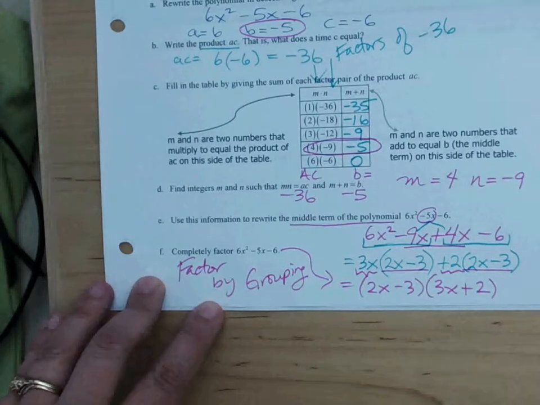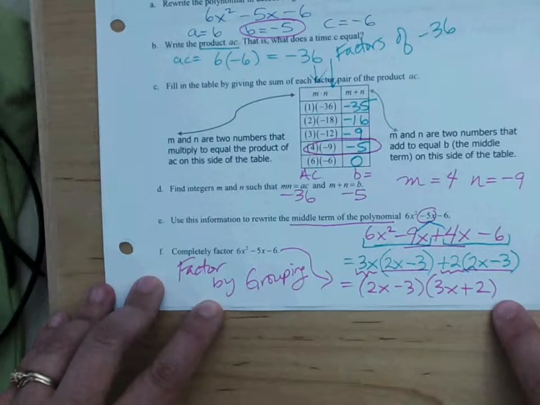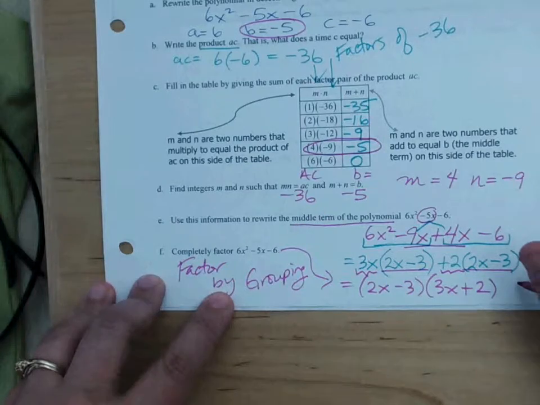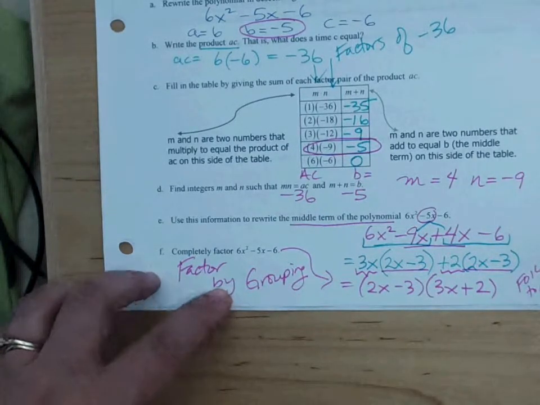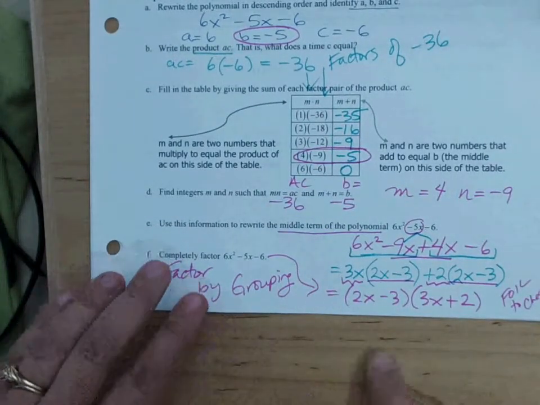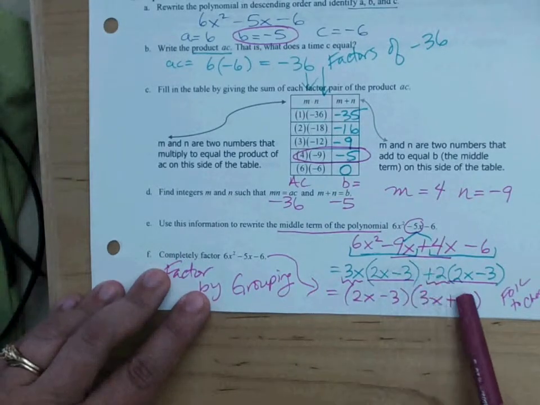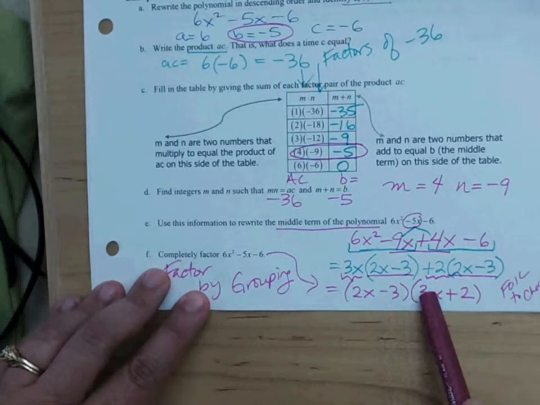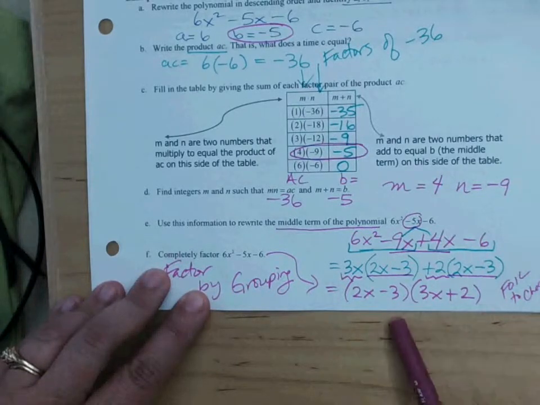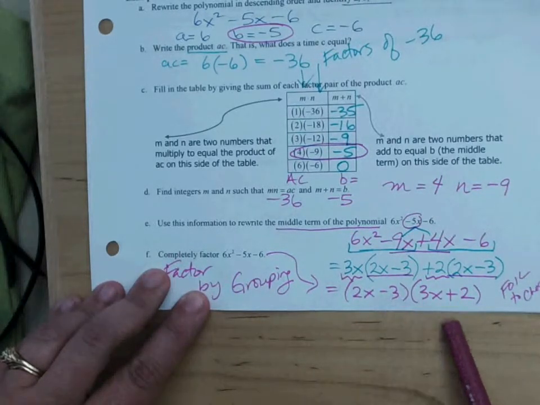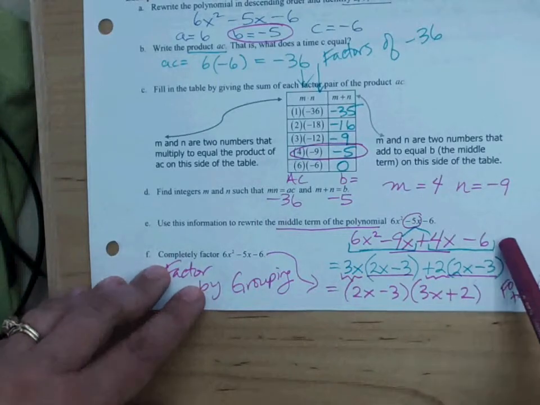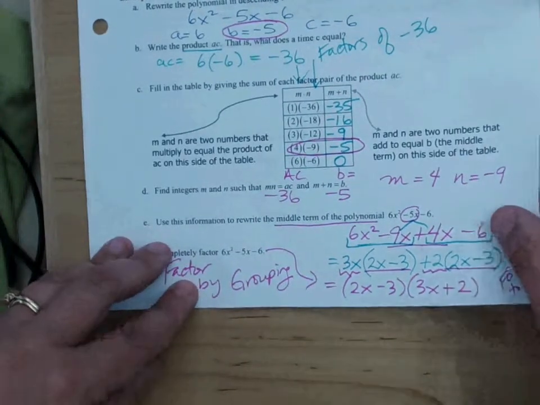Okay? How could I check to see if this is the right answer? Yes, you could FOIL. I don't have enough room, but you could also FOIL to check. I'm not going to do that right here, but you could also do a mental FOIL. You could go, oh, that would be 6x squared. Here's a positive 4. Here's a negative 9. That's going to give me negative 5. And then the last, negative 3 times positive 2, is going to give you that negative 6. So that's just a mental FOIL. Okay? Let's go on to the next page because we have several more examples.